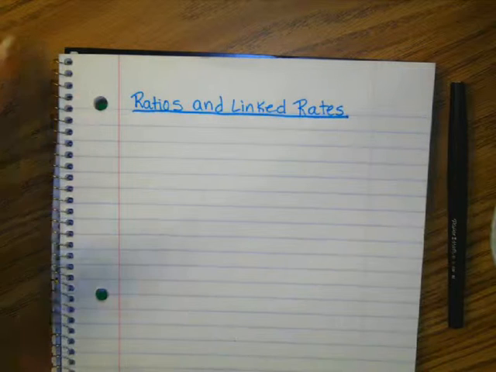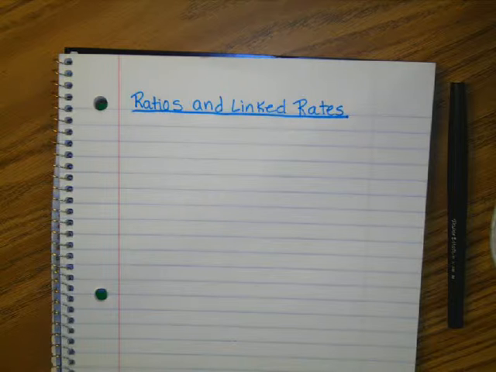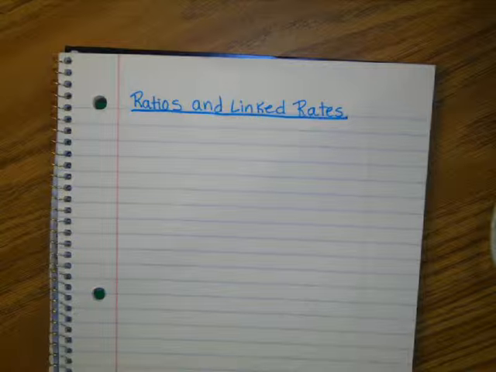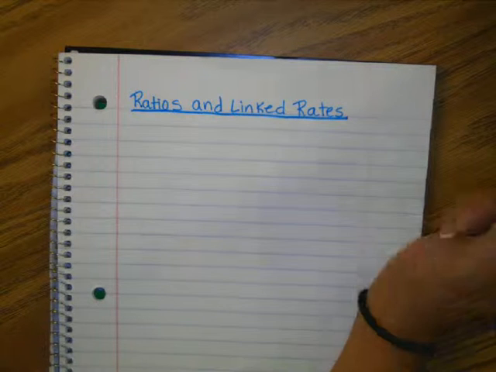Okay, when you guys are back at the card group, one of the things you might have had to do is to make up a story to go with a rate table. So today we're going to start with a story that actually goes with a ratio table. And I want you to copy down the story so you have a good example.